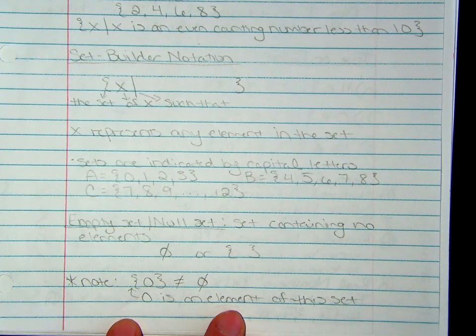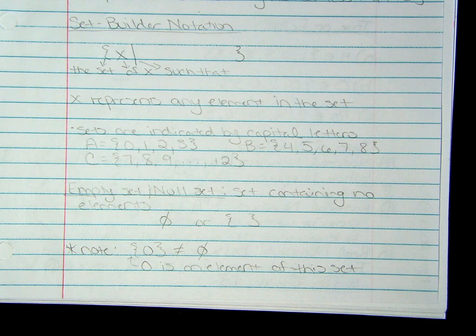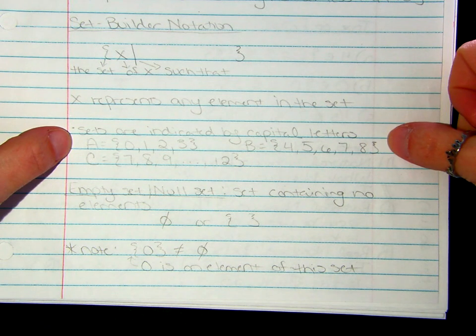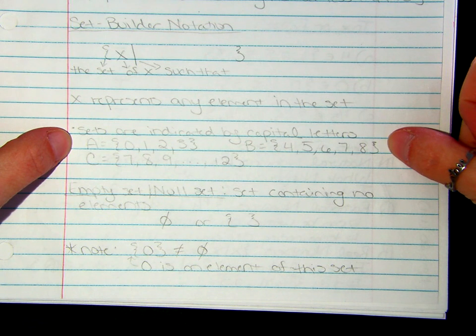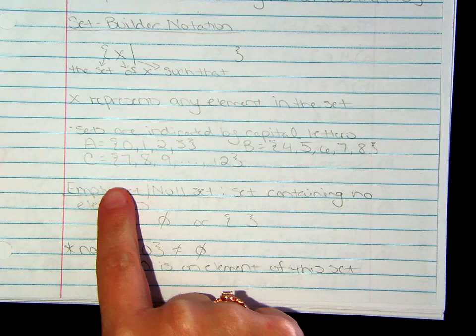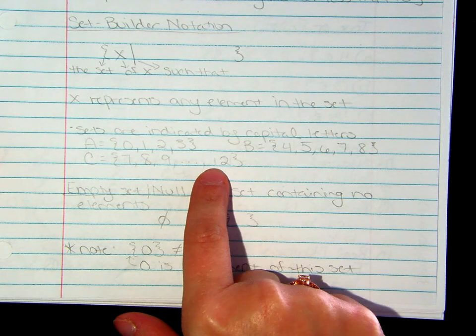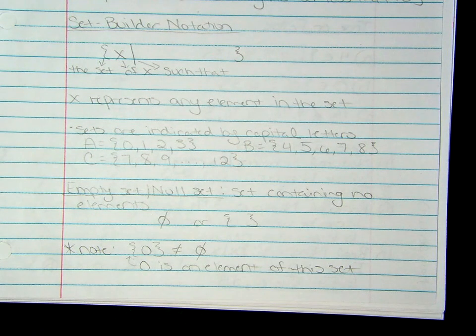I'm scrolling up. I'm going to go all the way up to set builder. Sets are always indicated with capital letters. So capital A, capital B, capital C. You'll notice these top two, A and B, list out all of the elements within them. We have 4 elements in the first one and 5 elements in B. For set C, though, we have 7, 8, 9, then we go dot dot dot and then we do 12. That lets us know it's following that pattern, but it's not listing out all those digits.